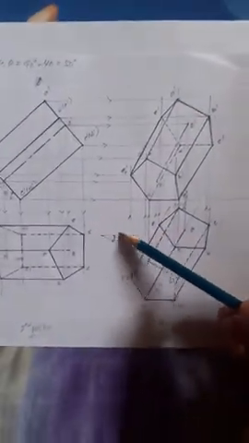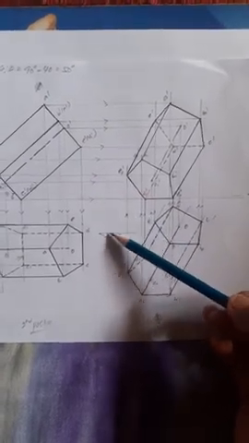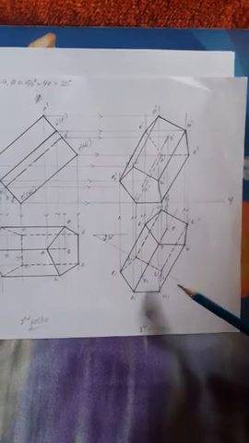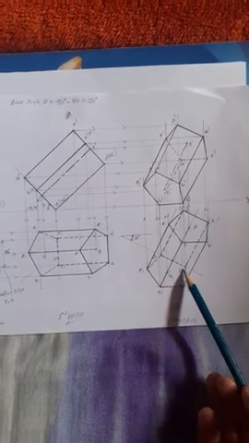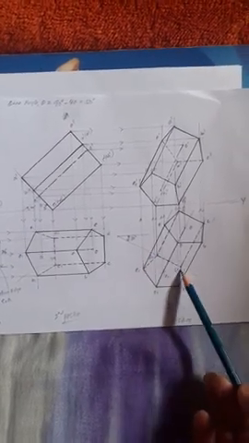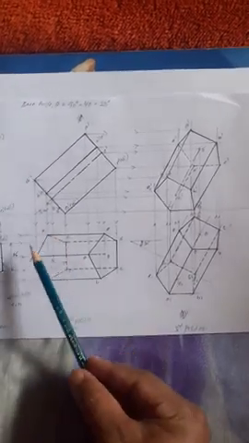Draw a 30 degree line. Draw a line parallel to the XY line, and in that, draw a 30 degree line. On the 30 degree line, place the resting edge, C1 D1. Just place C1 D1, right? Once you know these two corners, C1 D1, the dashed line, then how do you place the remaining corners?